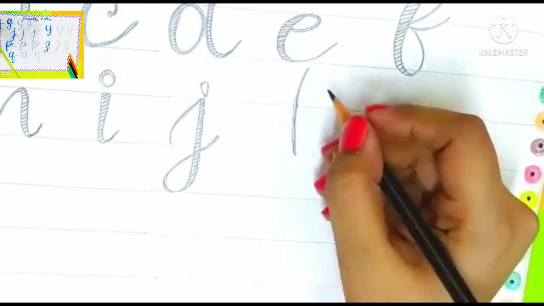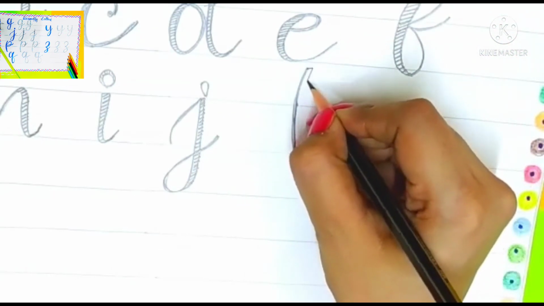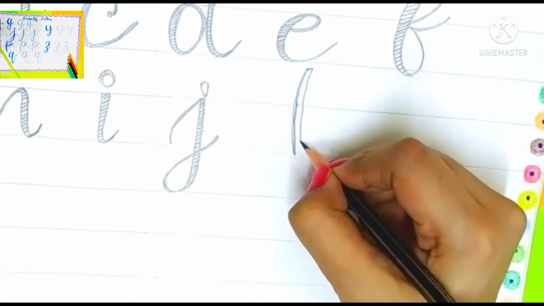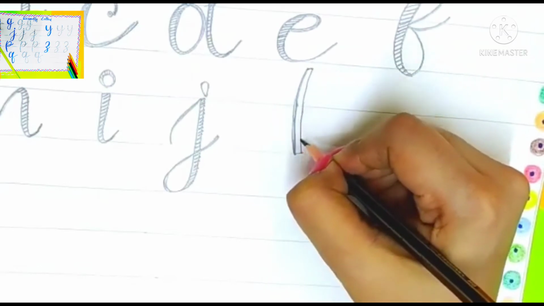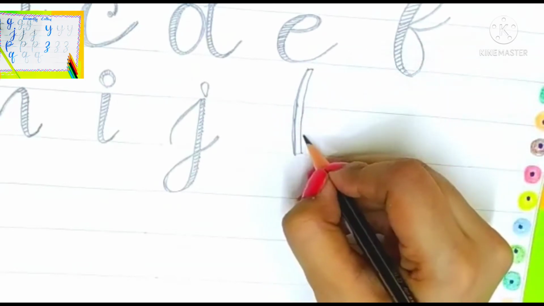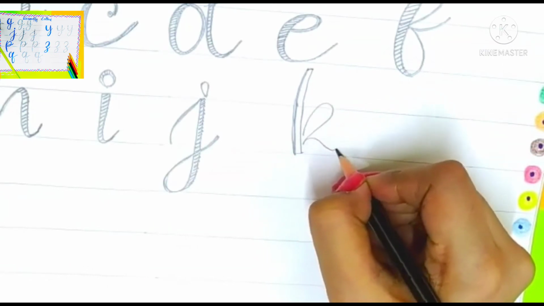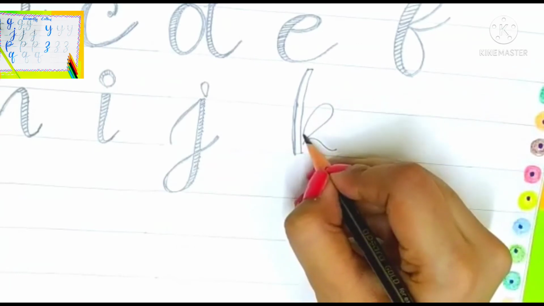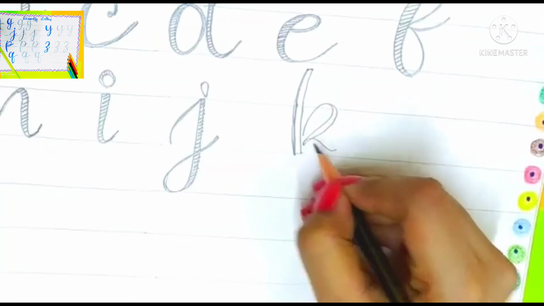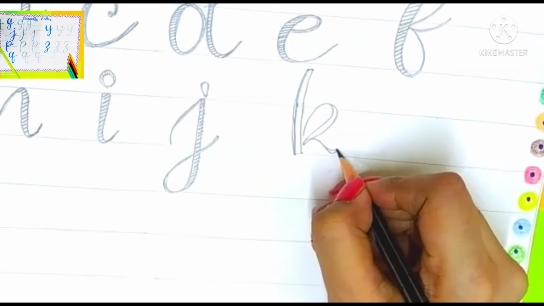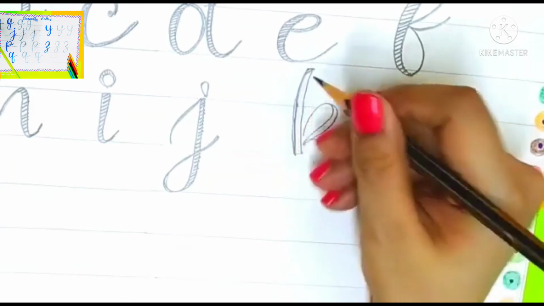So what we will do, we'll just make a double line. And after the double line, we have to make an oval, half an oval. So it's like that, right? Very good. And downward. So upward light, downward dark. So this is double. And then upward. So just fill up the strokes.